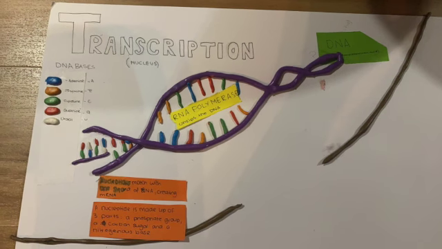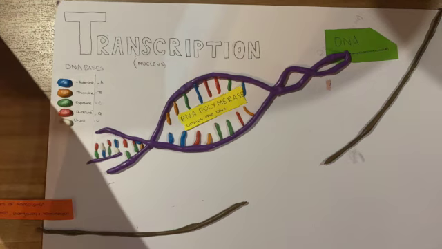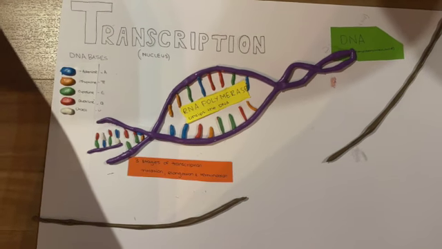Nucleotides are made up of three parts: a phosphate group, a carbon sugar, and a nitrogenous base. A nucleotide is an organic molecule that is the building block of DNA and RNA.